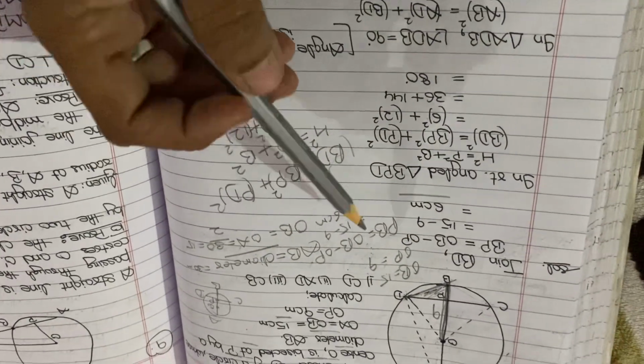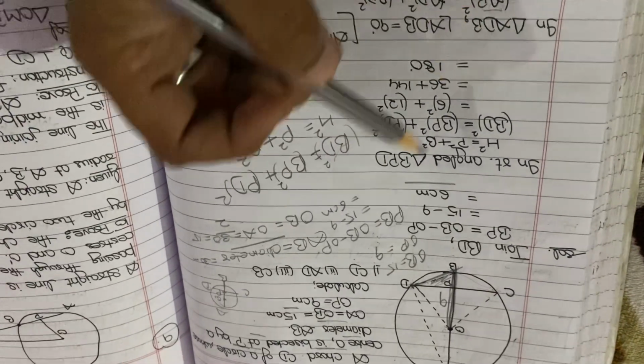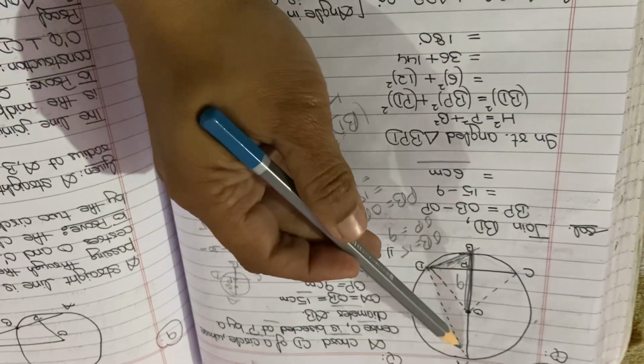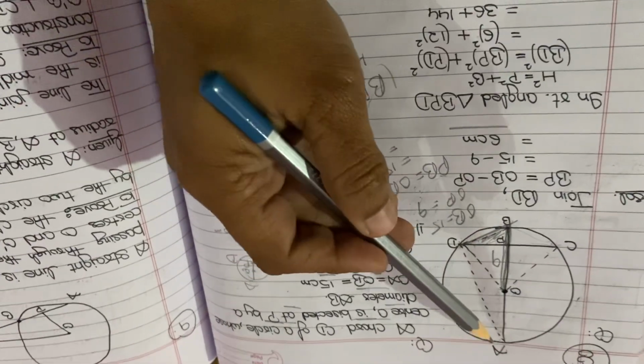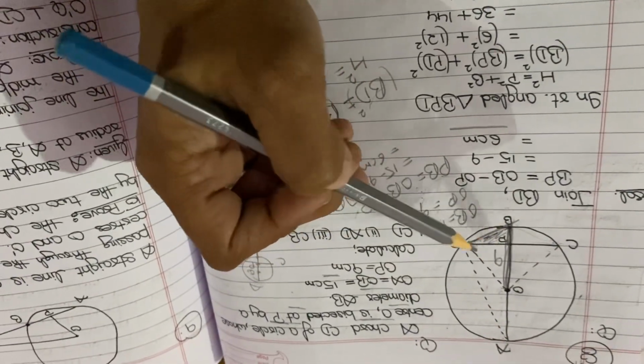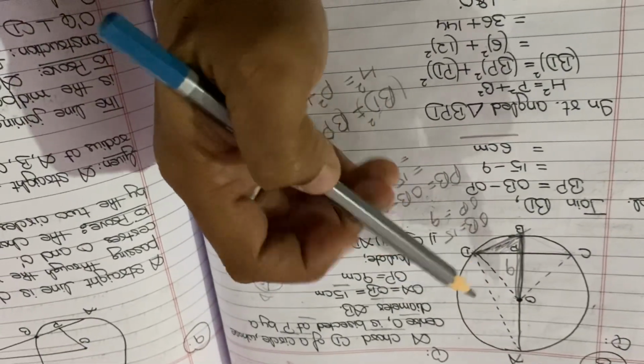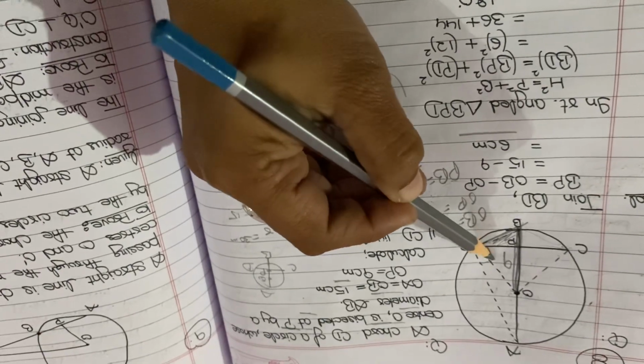Now I have to move to triangle ADB. Clearly AD is the perpendicular.